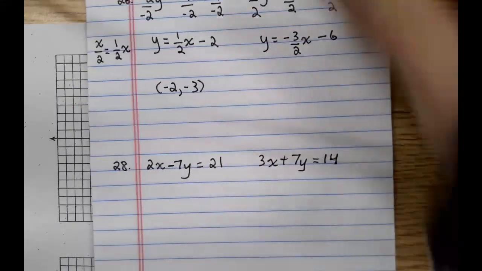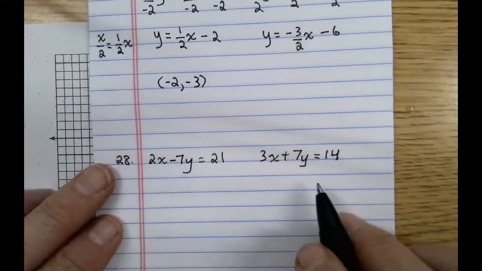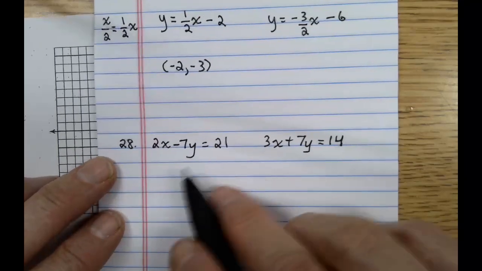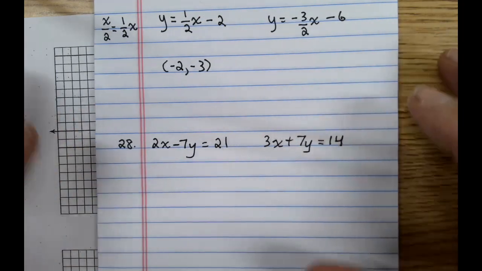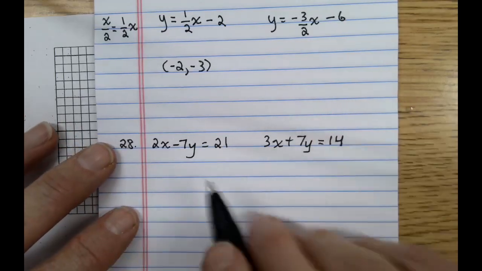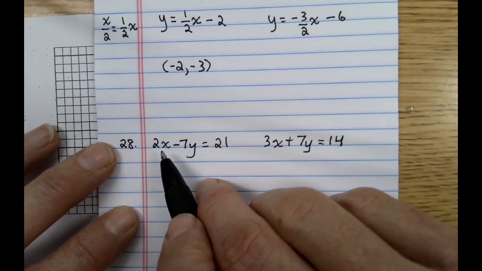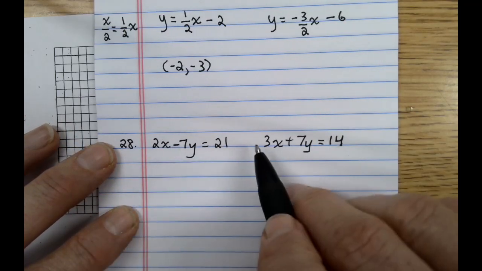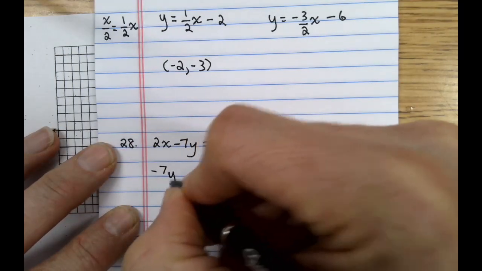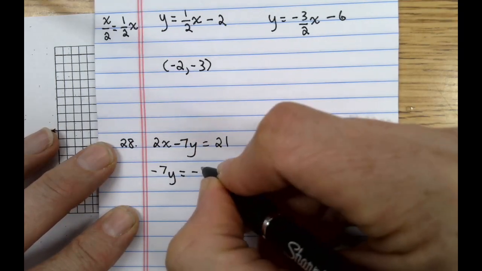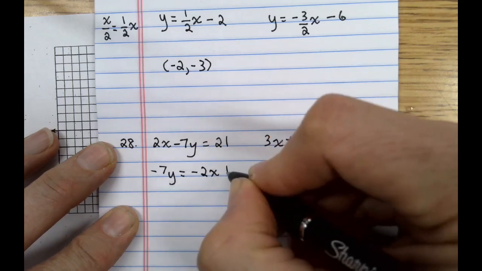28's a little bit more challenging because they give you the equations in standard form, and so we're going to have to do a little bit more work to put it into slope-intercept form. But remember, first step for standard form is always the same. You just take the x's that are on the left, put them on the right with a different sign. So I'm going to have -7y equals -2x plus 21.